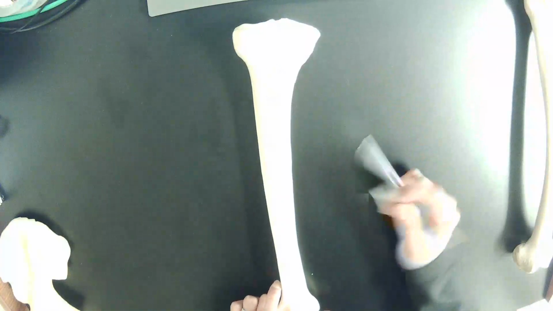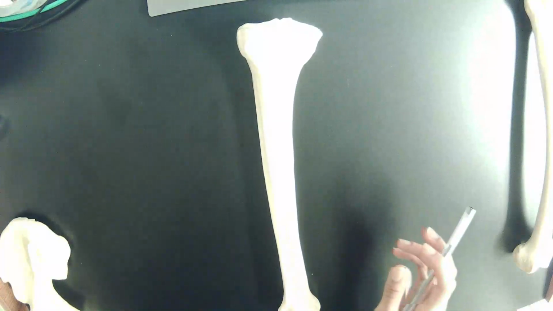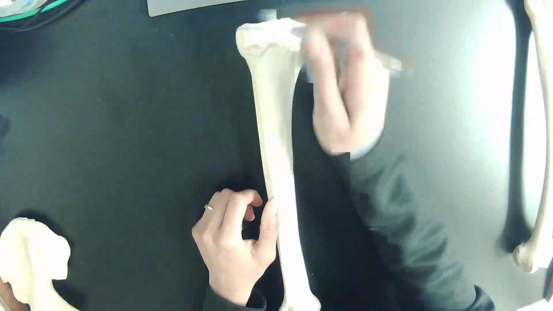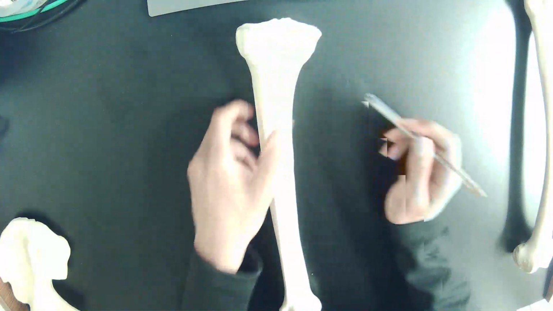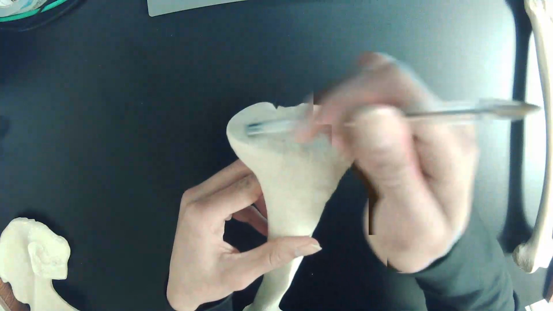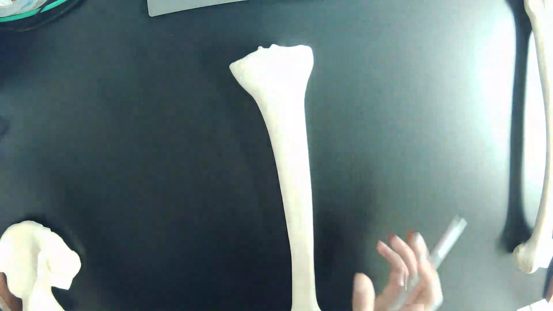What is interesting about the tibia is that the condyles are actually towards the proximal area, closer to the point of attachment. Do you see? Hopefully you can see even with the light. The condyles are right here. So we have the medial condyle and then the lateral condyle in the tibia. In addition to that, let's see what else we have to talk about.